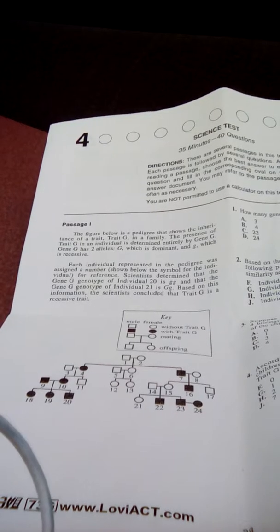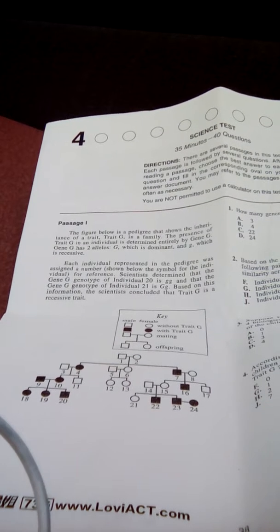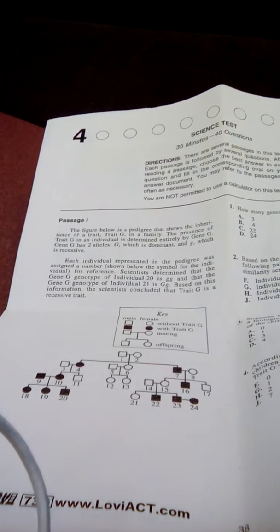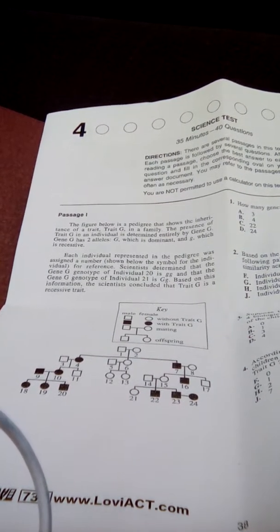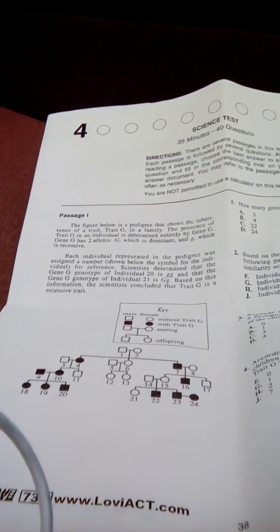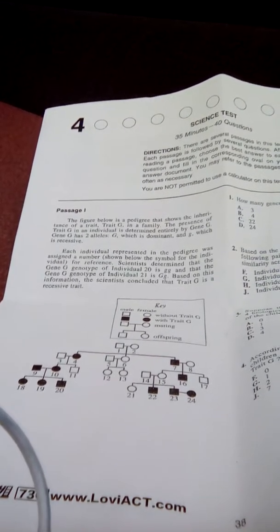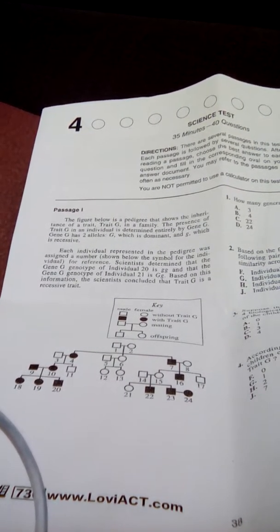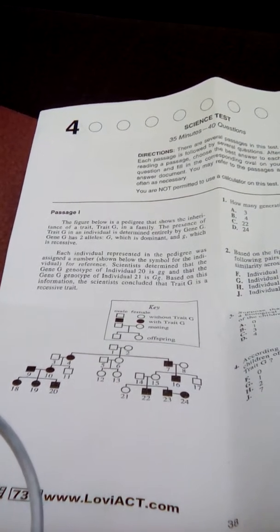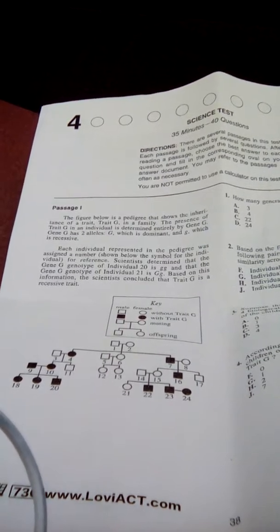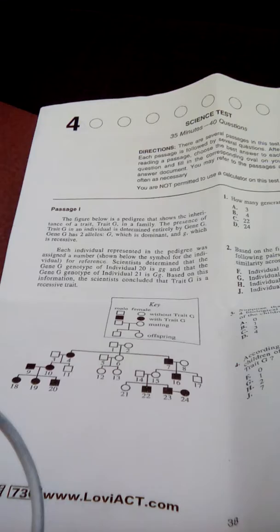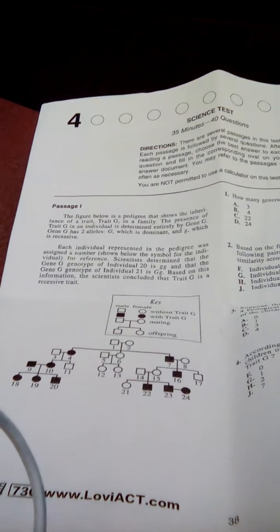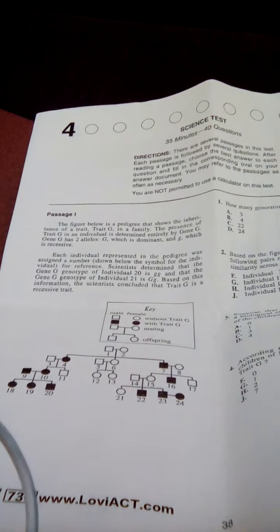The figure below is a pedigree that shows the inheritance of a trait G in a family. The presence of trait G in an individual is determined entirely by gene G. Gene G has 2 alleles, capital G, which is dominant, and little g, which is recessive.